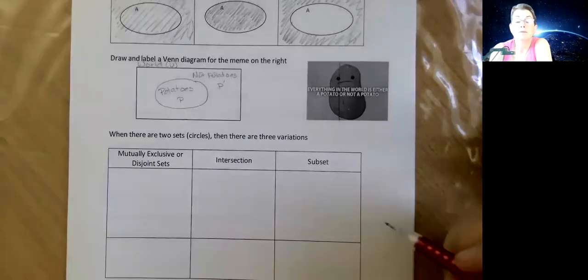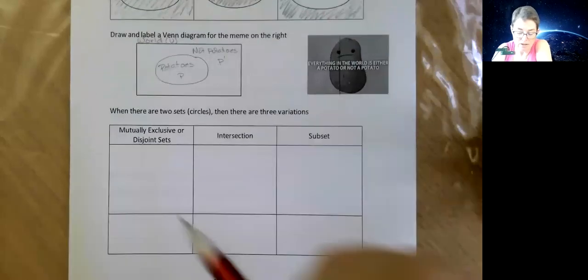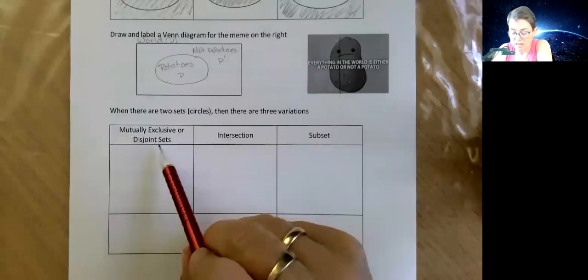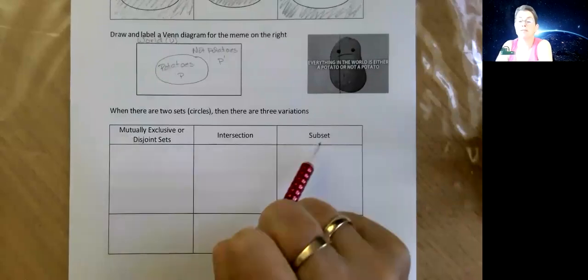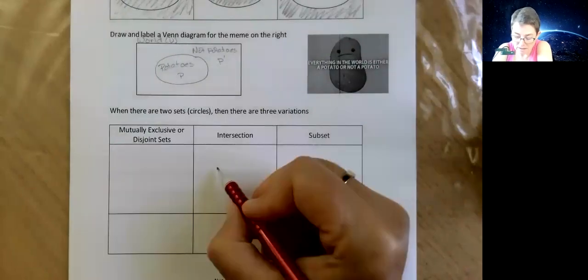When you have two circles, it's a little more interesting at least, because you can have some variations. You can have what are called mutually exclusive or disjoint sets. You can have an intersection and you can have a subset. I bet you could probably guess one, maybe two of those. I think this one's the easiest one.